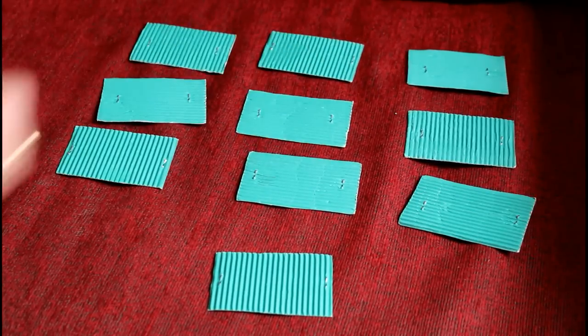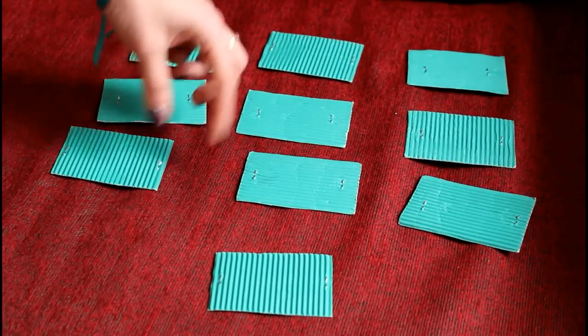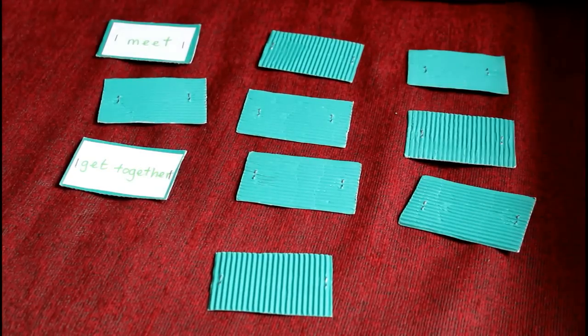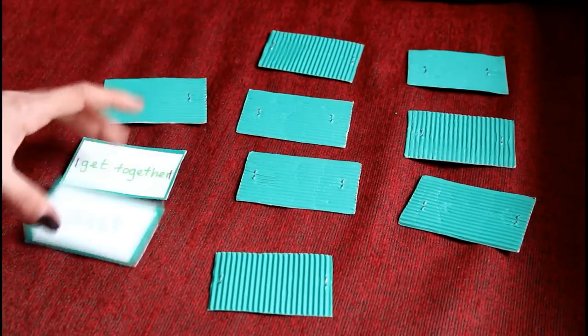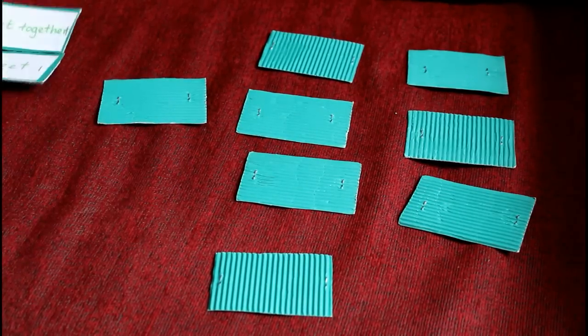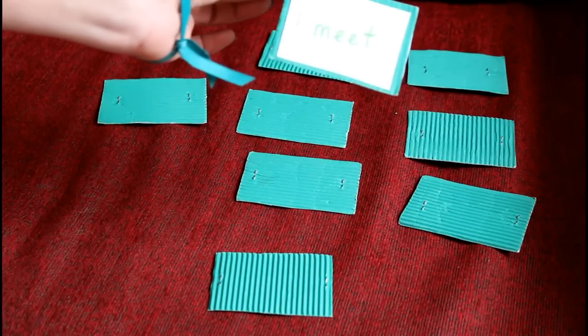So just before, I remember that I had a green here. So up, green, and green, ta-da! Okay, so you know those 2 go together. And you've just taught your students get together and meet.